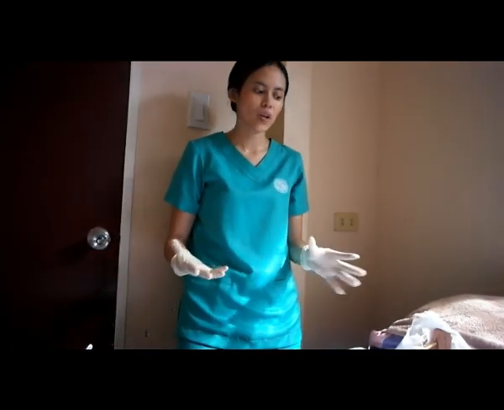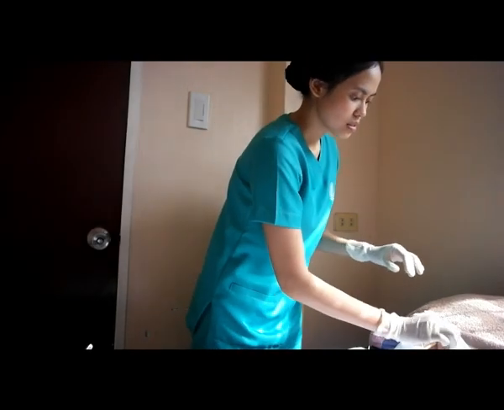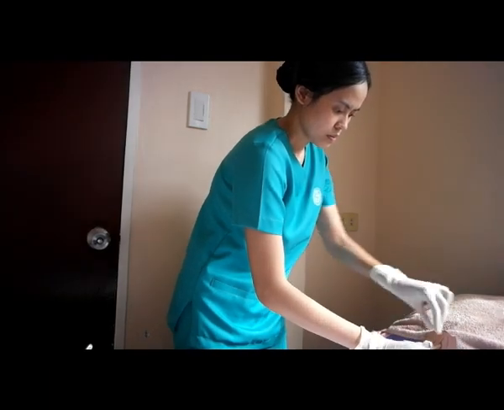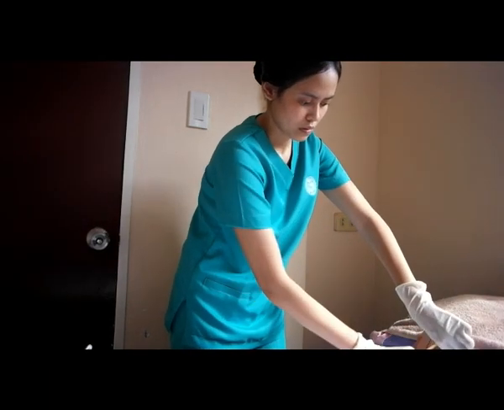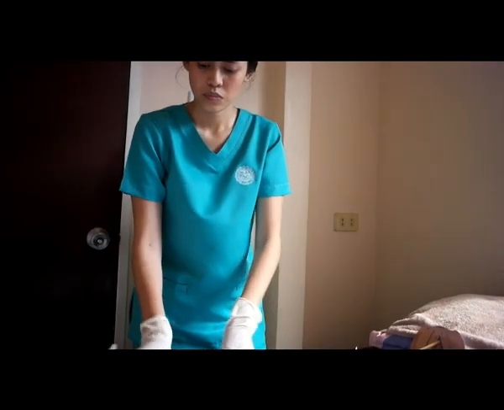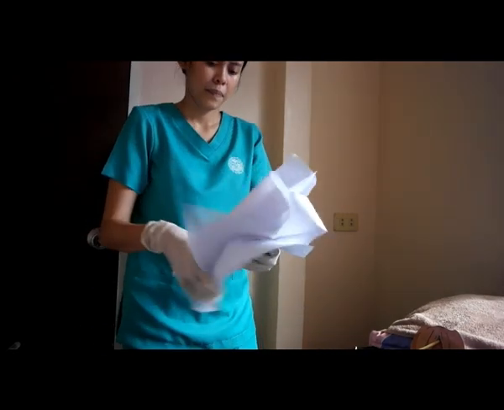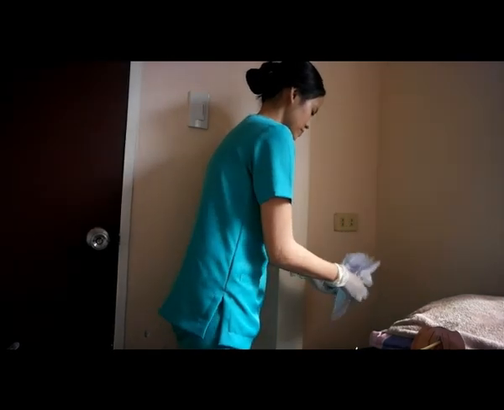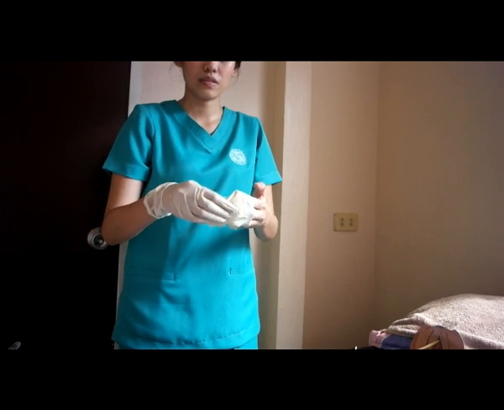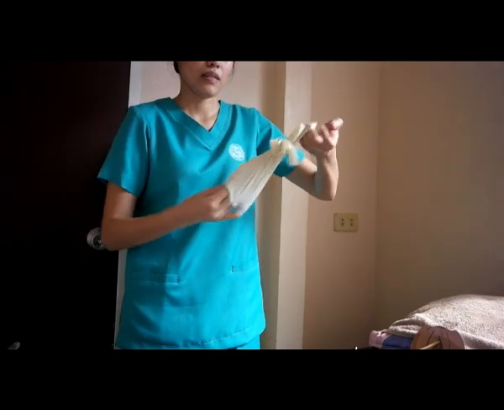Before taking off my gloves, I will be removing first the drapes and the pads and the sheets. Throw that to the bin. Then removing the gloves. Right there.